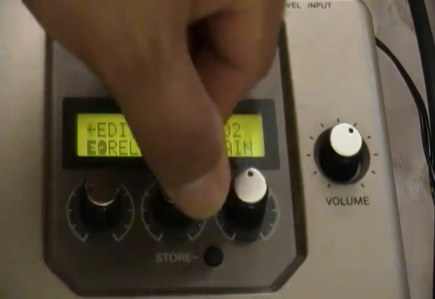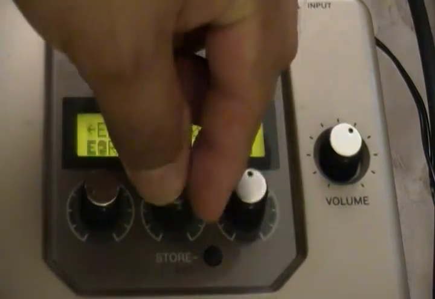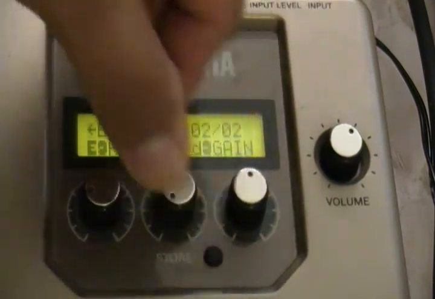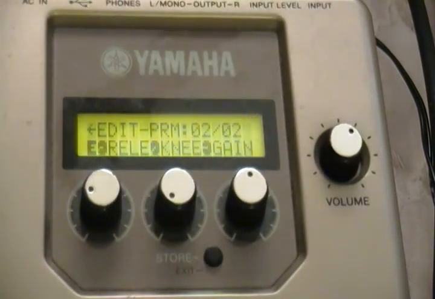Okay, and then compressor knee is to adjust the width of the gain curve. Yeah, I have no idea what that means. There are a lot of technical terms that I guess if you're into MIDI and that kind of stuff, you understand. But I don't know what that means.